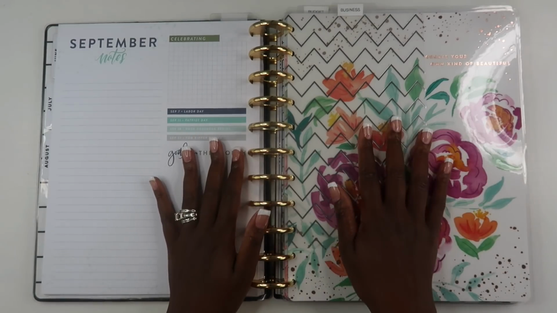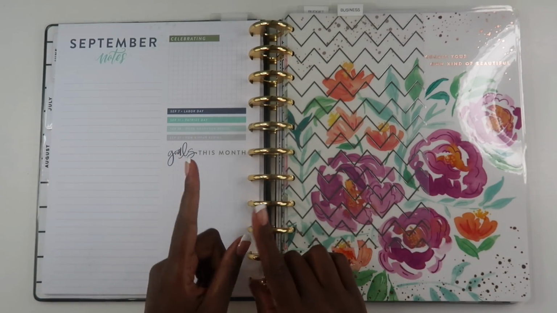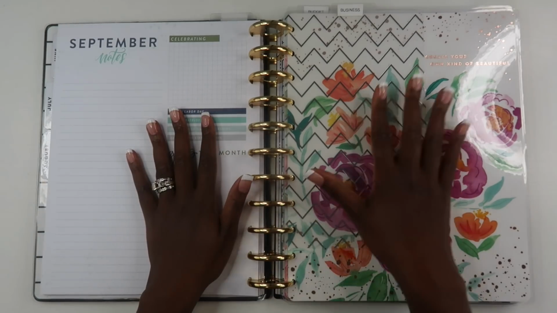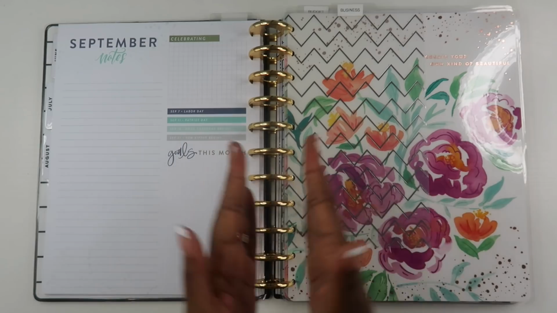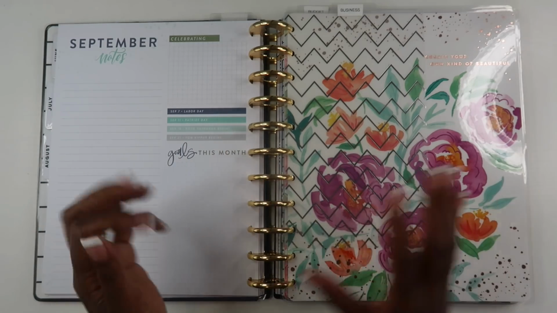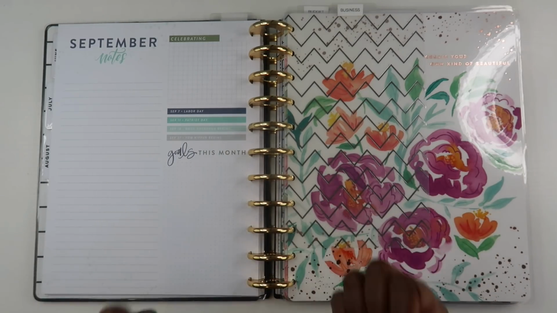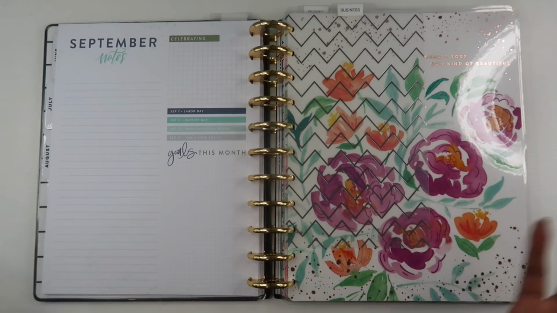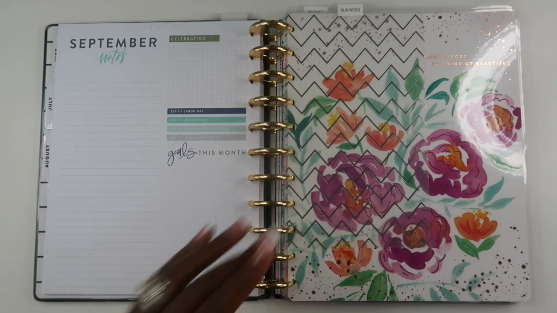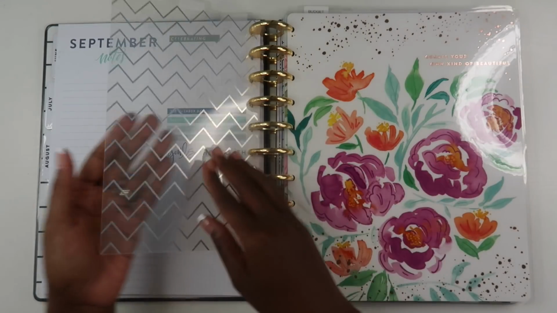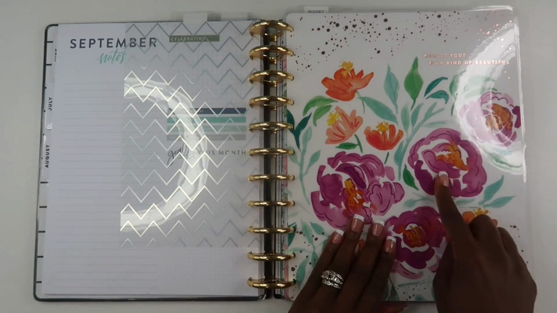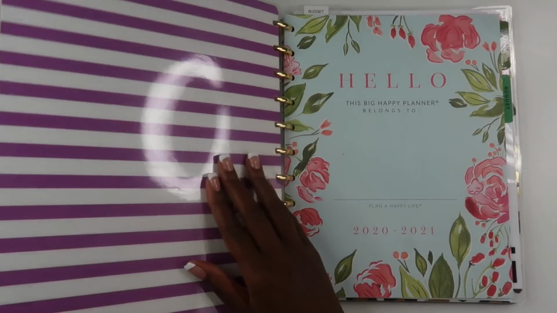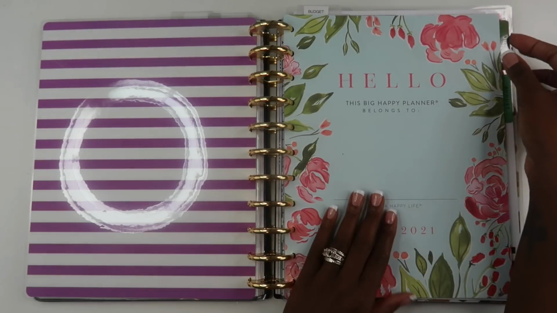The next planner is my business planner. So in my setup video, I did a social media planner and a business planner, but I have decided to combine those because a lot of what I do in business revolves around social media. So I really felt like I could easily combine the two. So that's what I did. And I picked the dashboard style planner in order to continue on with my business planner.